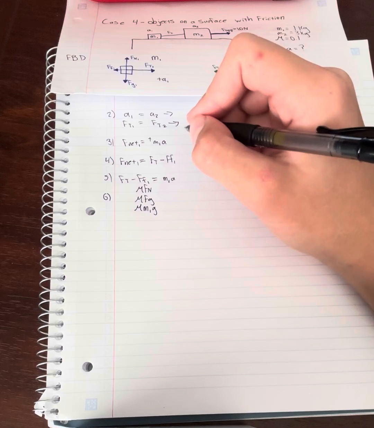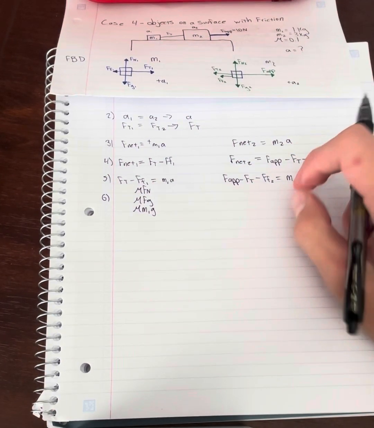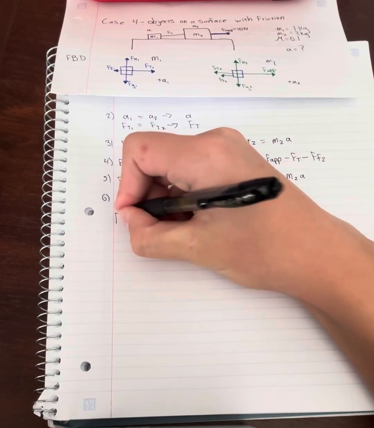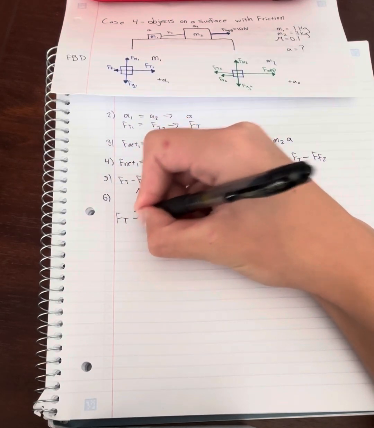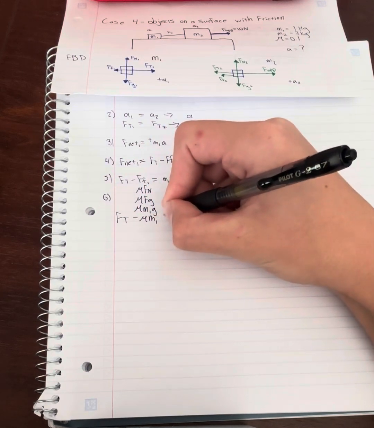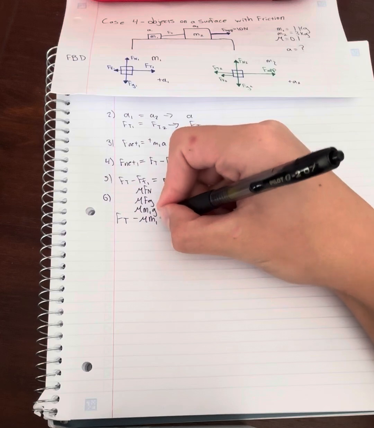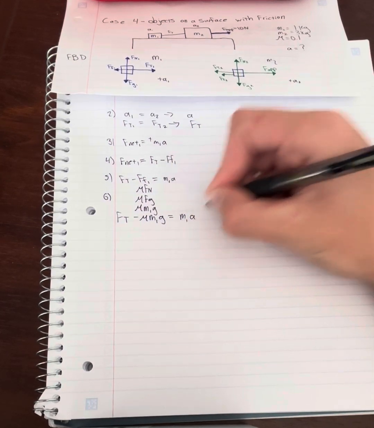It's going to be the same thing over here for the friction. But let's rewrite this. Force of tension minus coefficient of friction times mass 1 times G is equal to M1A.